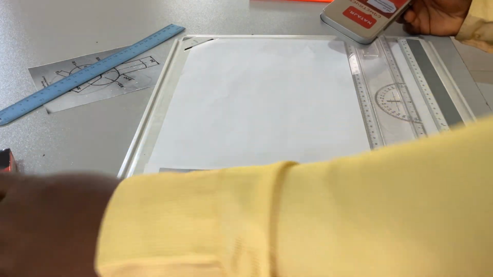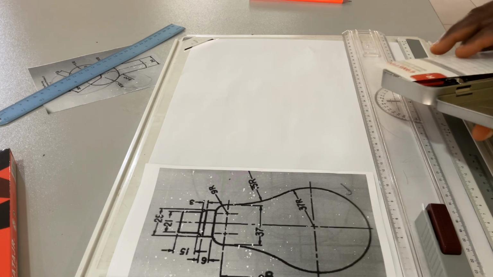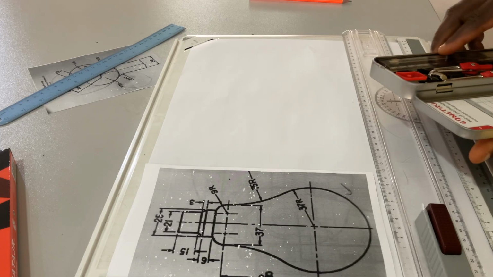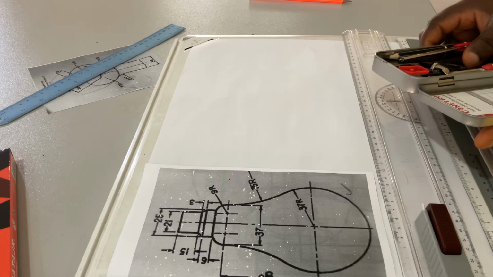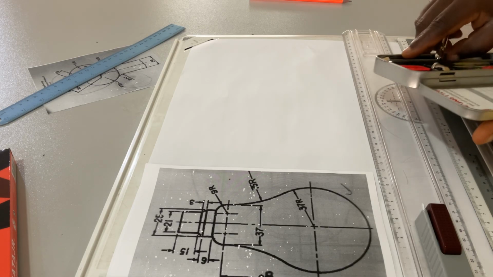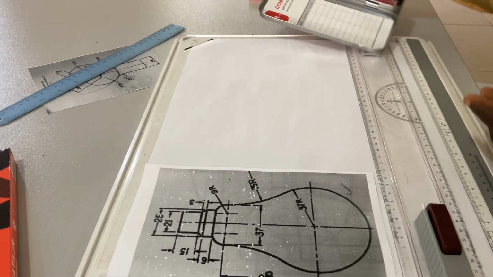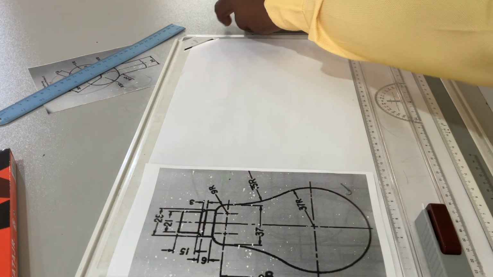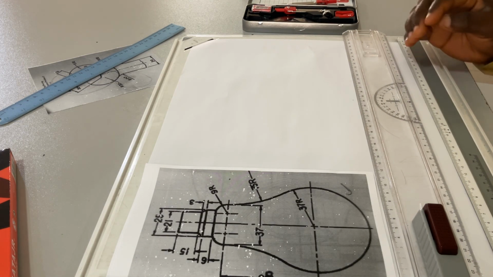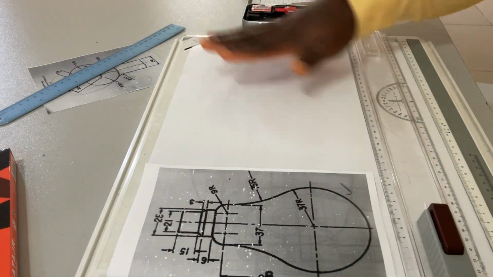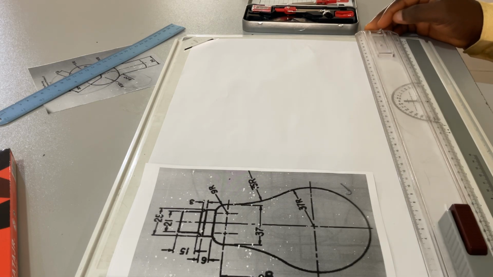Today we are going to look at drawing of a tangency problem in technical drawing. This tangency problem is the construction of an electrical bulb. This bulb is the first type of bulb we had when the bulb was invented, before we now start having these LED bulbs that we have around.